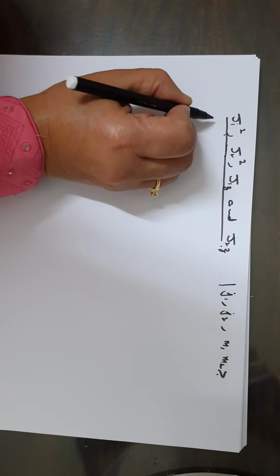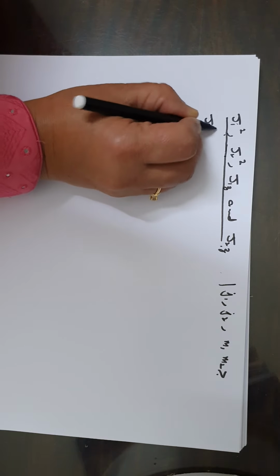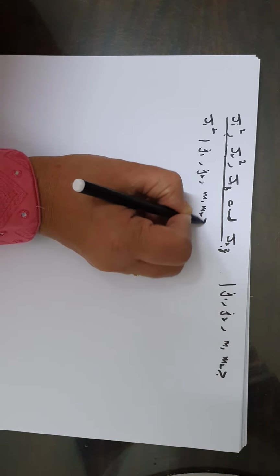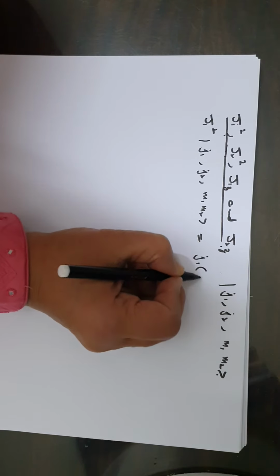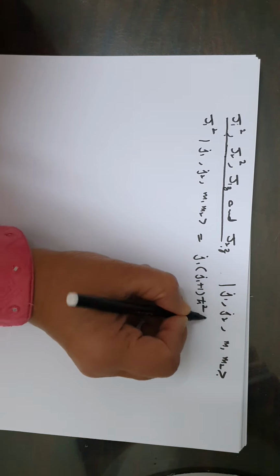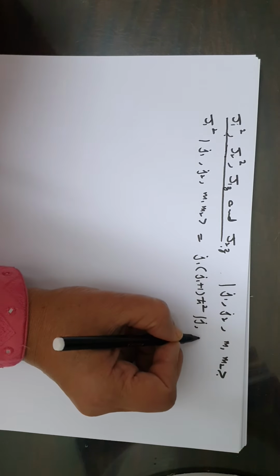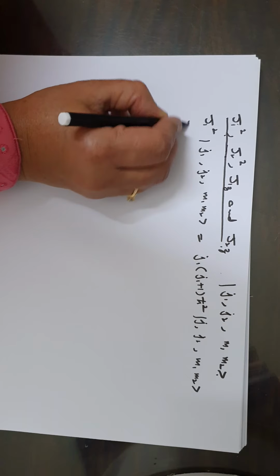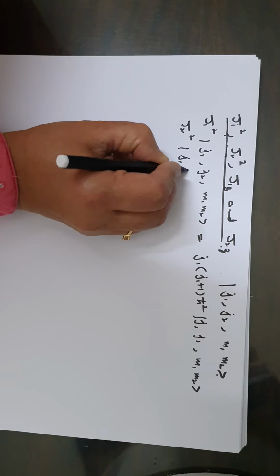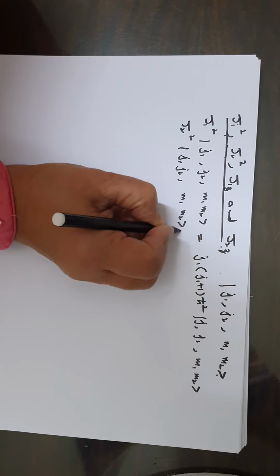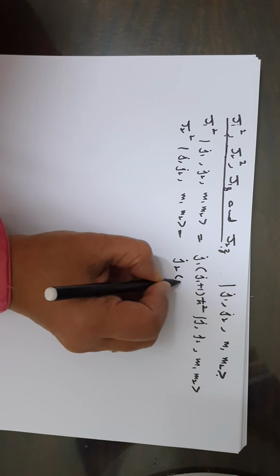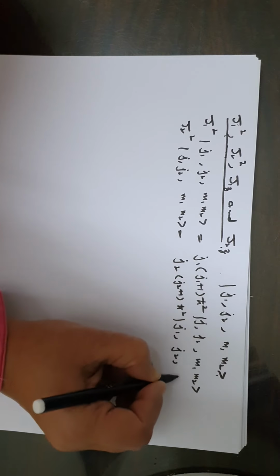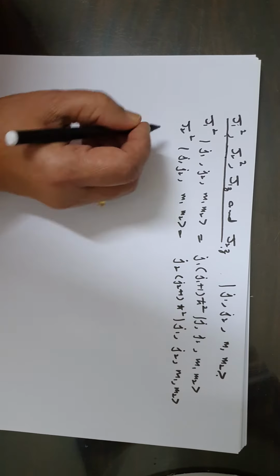In such a way that when J1² acts on the ket |J1, J2, M1, M2>, we get the value J1(J1+1)ħ² |J1, J2, M1, M2>. When J2² acts on the ket, we get J2(J2+1)ħ² |J1, J2, M1, M2>.